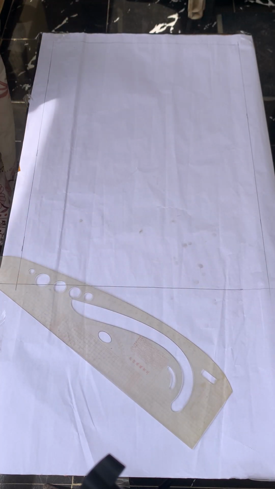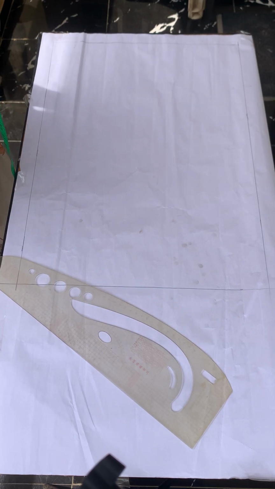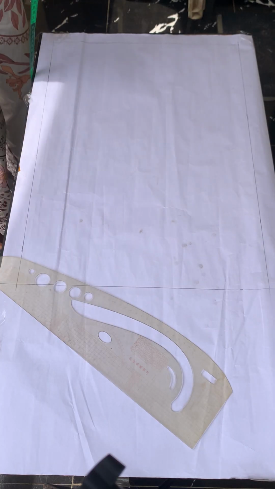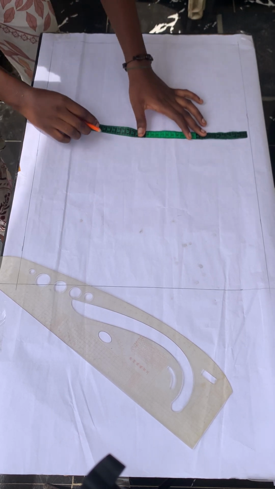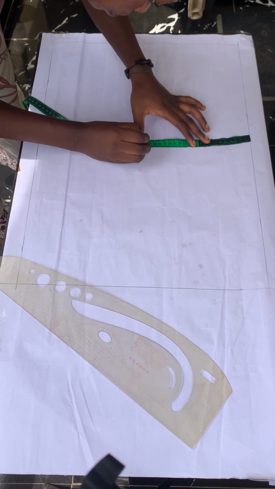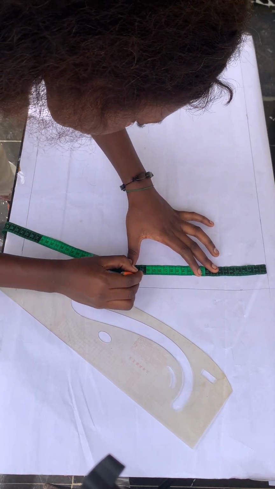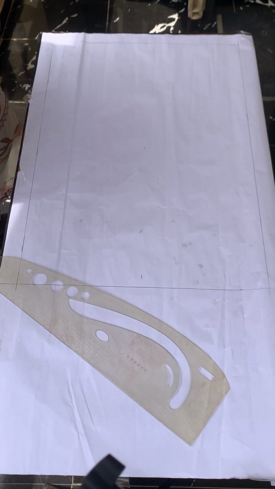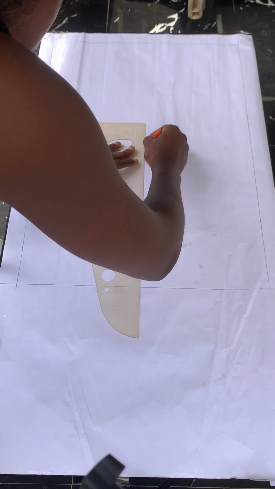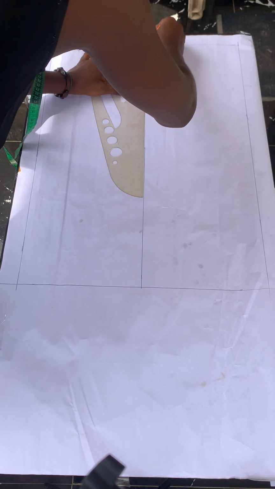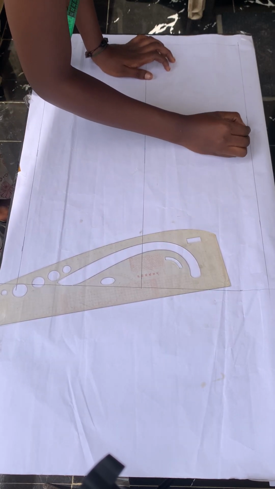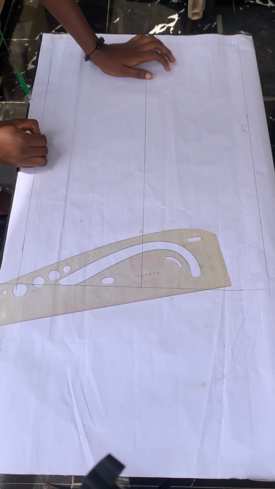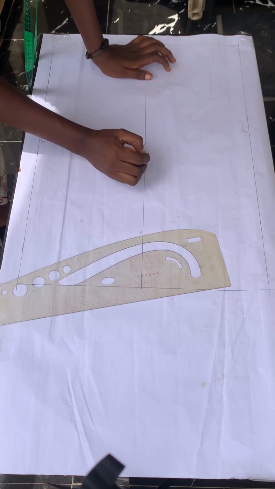Now the next thing I need to do is to get the midpoint of my 41.5 centimeter. Now this is the midpoint. So I'm going to connect these lines together. Now I'm going to label my pattern. This will be my center front, CF. This will be my center back, CB. And this will be my side seam, SS.